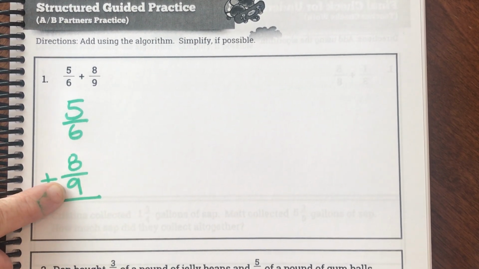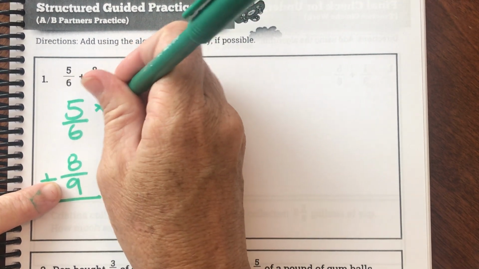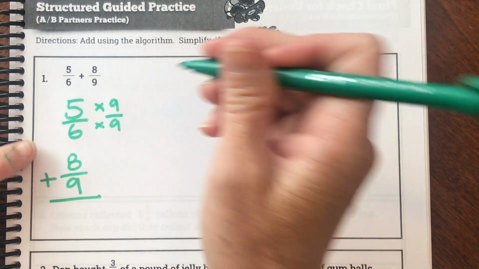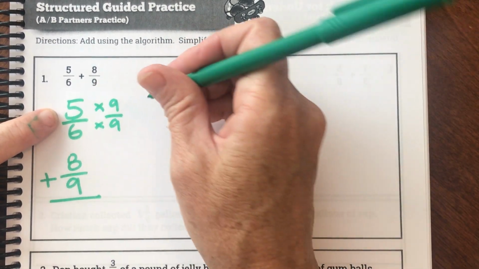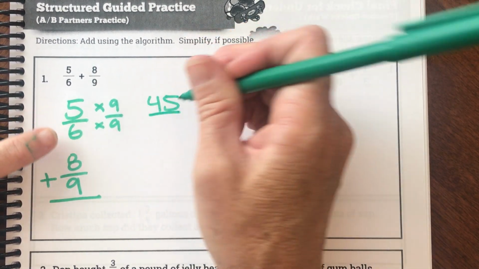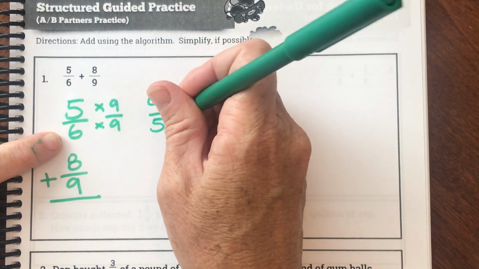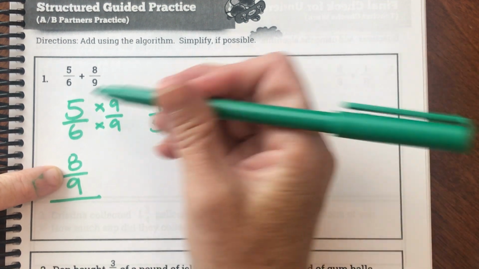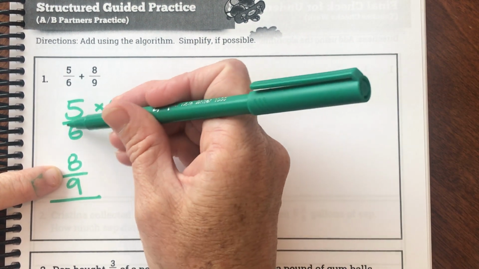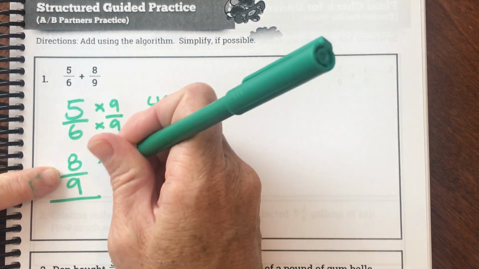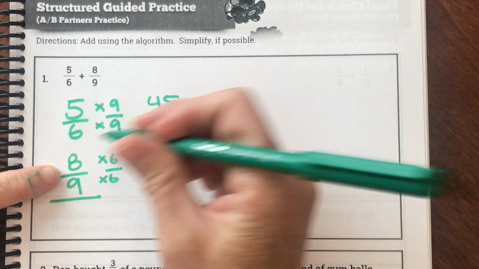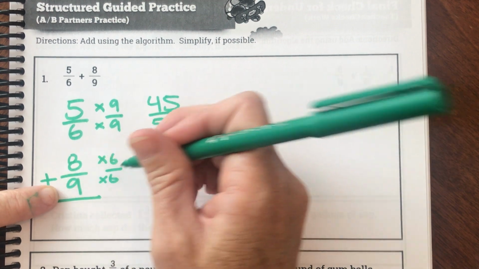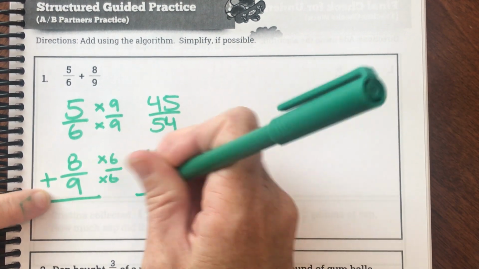So this denominator is a 9, so let's multiply this one by 9/9, which is equal to 1. So 5 times 9 is 45. 6 times 9 is 54. Okay, and this fraction we're going to multiply by 6/6 because I use this other denominator to help me. So 8 times 6 is 48, and 9 times 6 is 54.